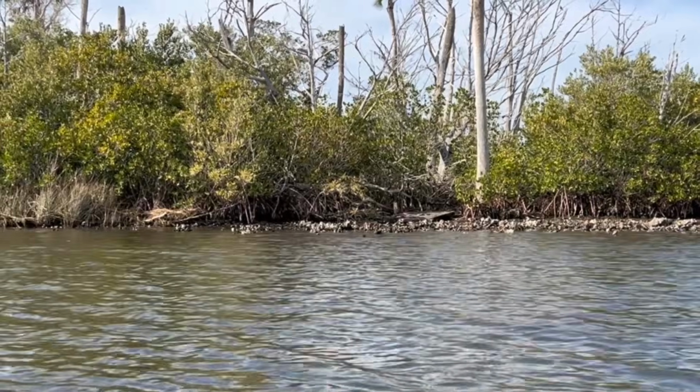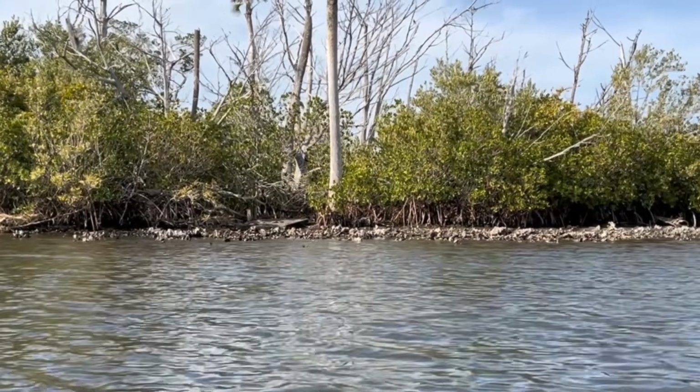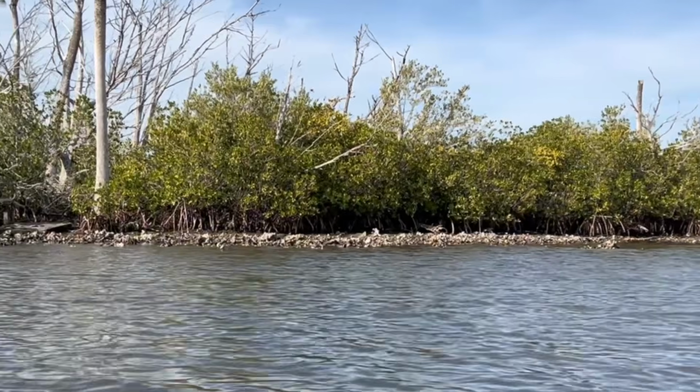There are certain types of structure and cover that really work out for fish. Let's just say it is a colder period. At that time, oyster bars become quite the magnet, not only because they have the grocery store that's attached to them, but also for warmth.